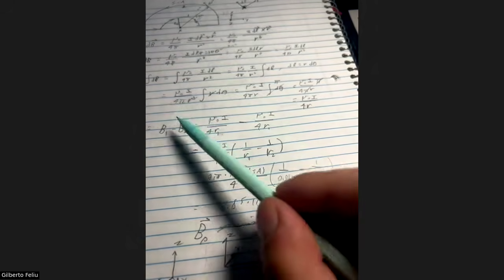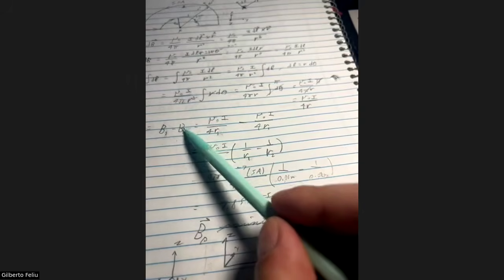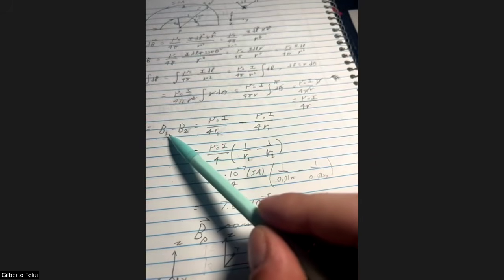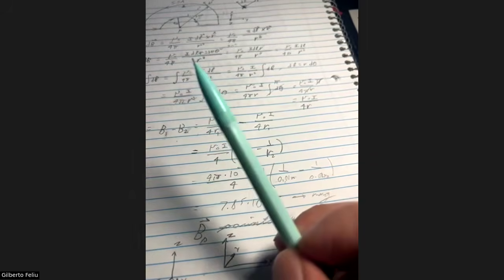But yeah, subtracting B2 from B1 gives a positive value, so B2 must be smaller. So this magnitude B1 has more authority.